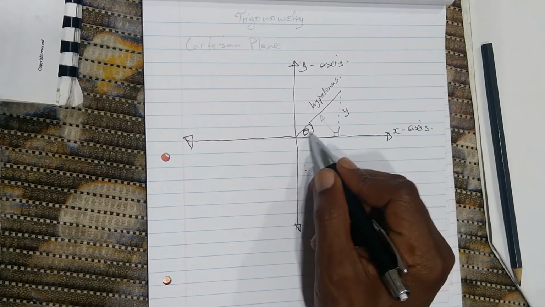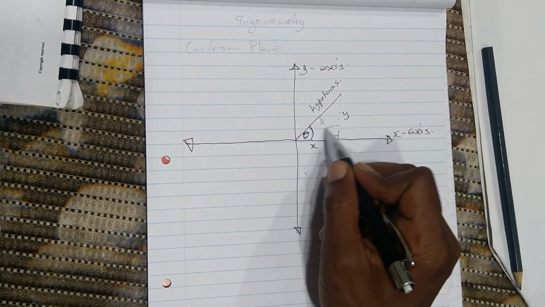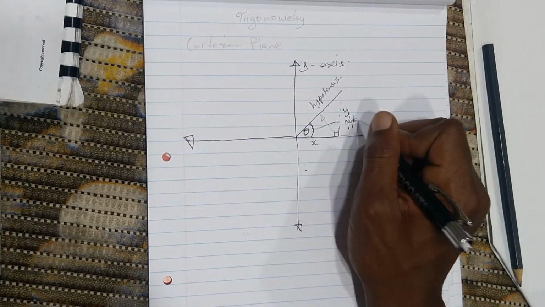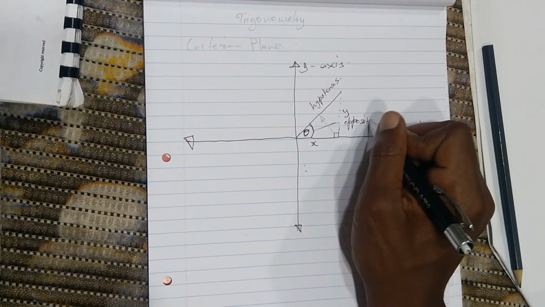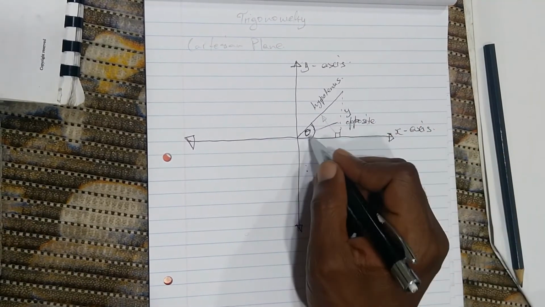And if we focus on angle theta here, this side here is the opposite side of angle theta, as you can see.